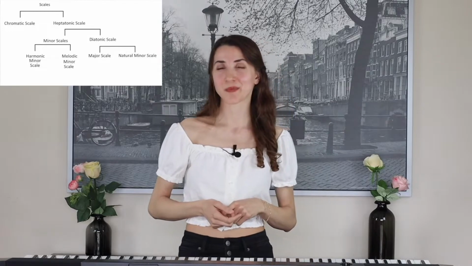So that was the chromatic scale. Again, a chromatic scale is a 12-note scale, and we go by semitone or half step between every single note. Now, the heptatonic scale. The heptatonic scale is a 7-note scale, so any scale with 7 notes is a heptatonic scale. We have 2 types of heptatonic scale: the diatonic scale and the minor scales.